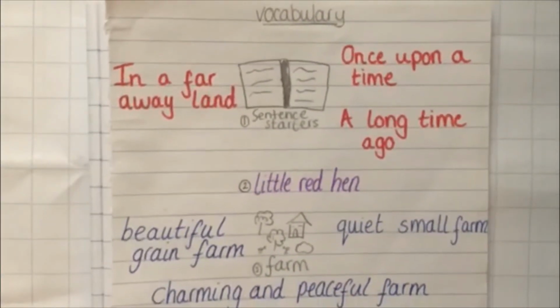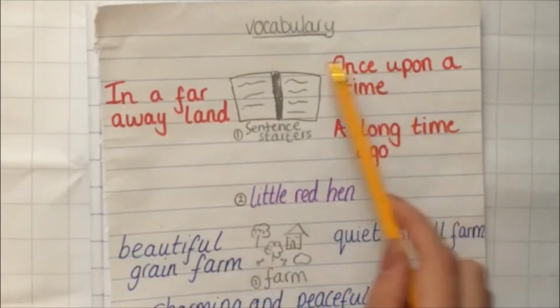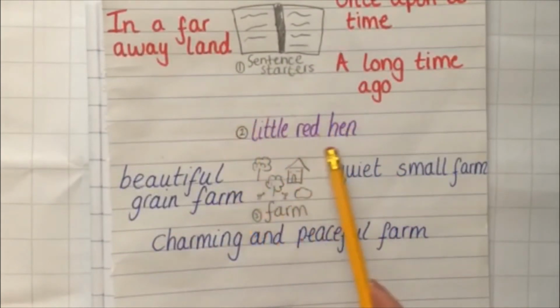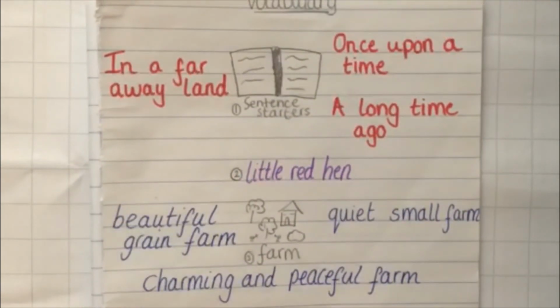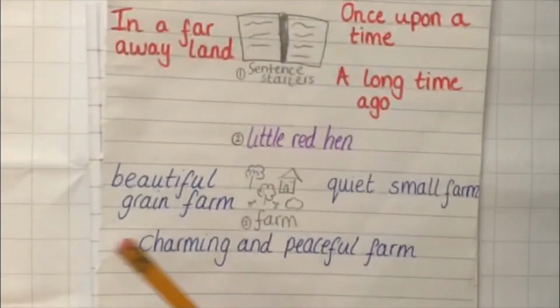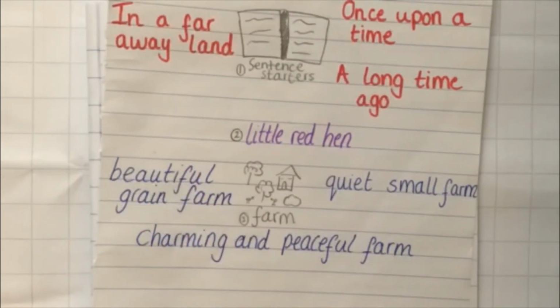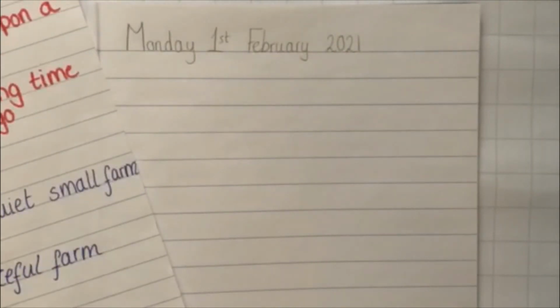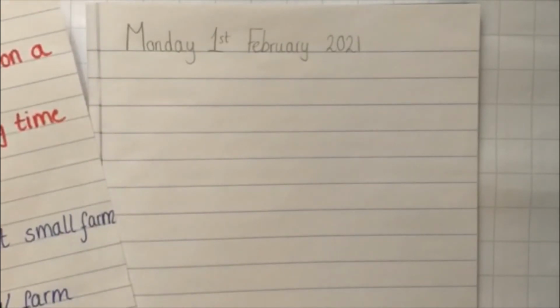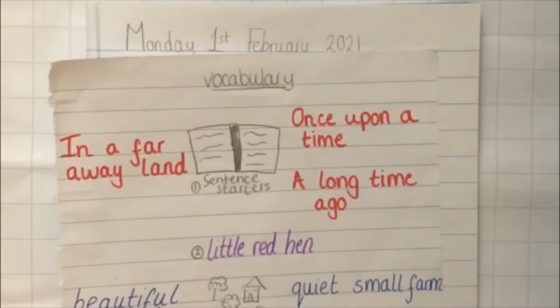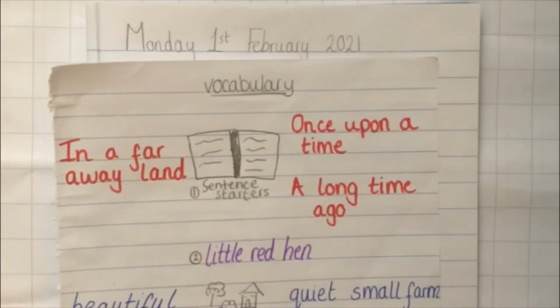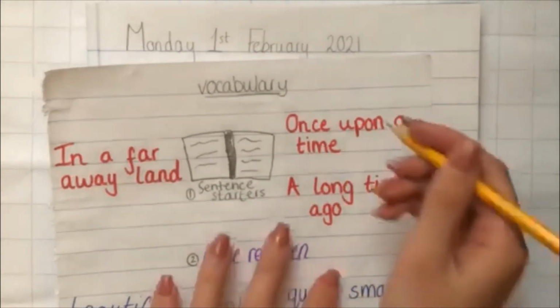So here I have my sentence starters that I wrote early in the lesson. I also have my little red hen, and then I also have my adjectives for my farm. So those are the 3 things that you'll need to write: your sentence starters, little red hen, and your 2 adjectives that describe your farm. So first, we need to start our sentence with a sentence starter. So I'm going to look back to my sheet. Which sentence starter would I like to pick? I'm going to pick once upon a time.